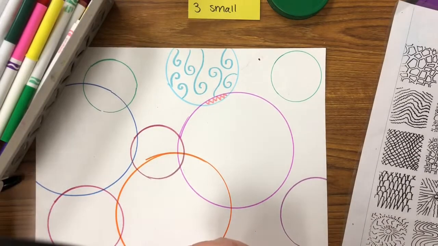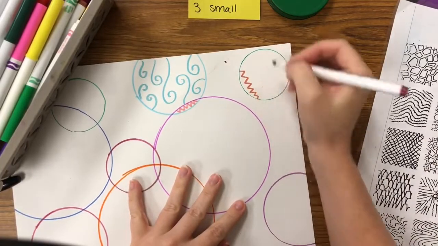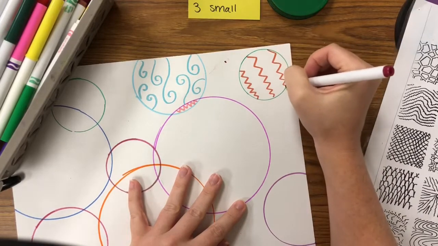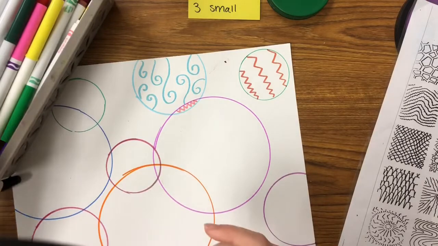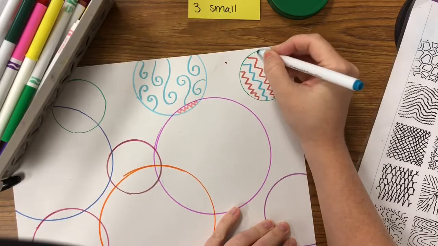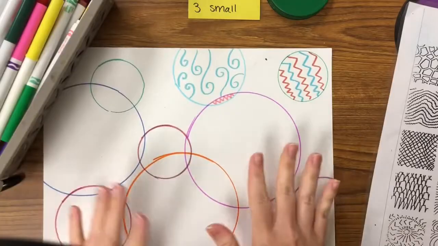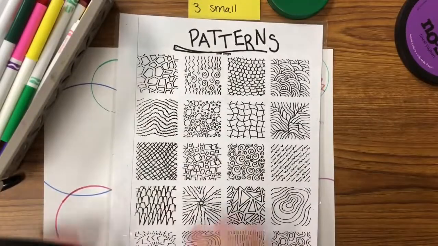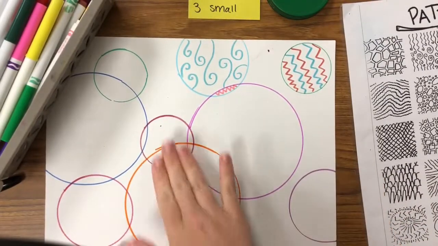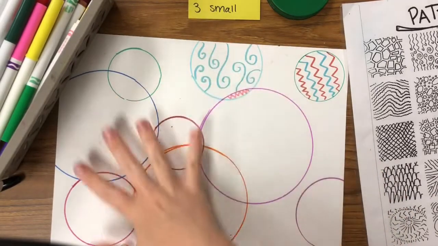You can do patterns in different colors. Maybe I want to do a color pattern, so I'll do if you want to do an alternating color pattern, it's much faster if you do all one color first and then come back and put your second color in between. So be creative, have fun. Remember, a pattern is anything that repeats. You can use this paper to help you, or you can also come up with your own. And you're going to put patterns inside all of your circles, not the background yet, just inside all of your circles.